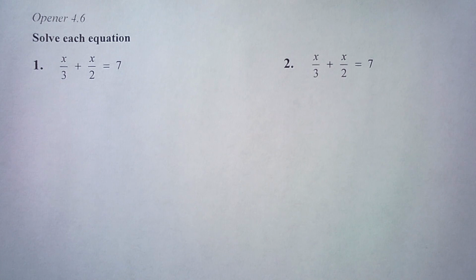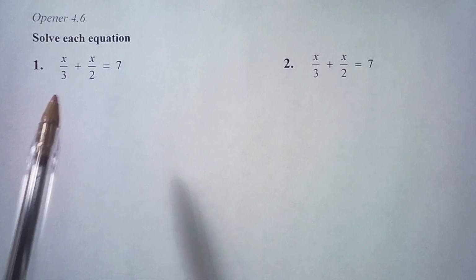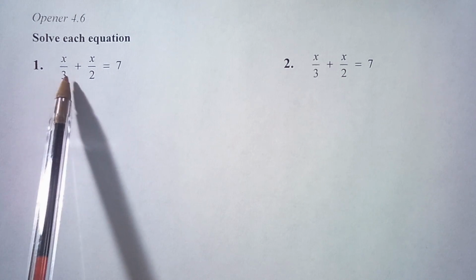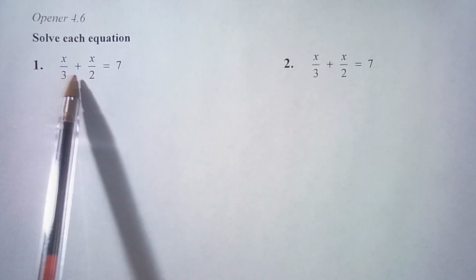Hey guys, today we are going to solve some rational equations. Some of these are going to get pretty complicated. I'm going to show you two different ways to solve a simple one here. Now, one thing we could do is find a common denominator and add these together.